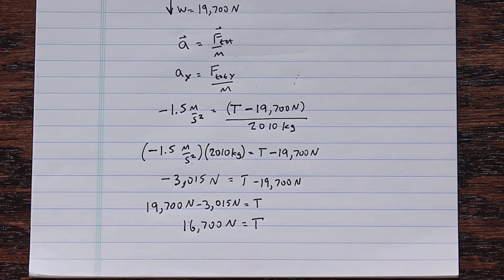You'll notice that that's less than the weight. The weight was 19,700 newtons. Well, if you have 16,700 newtons of tension in the cable pulling up, 19,700 newtons of weight pulling down on the elevator, it's not in equilibrium, which means it will accelerate.